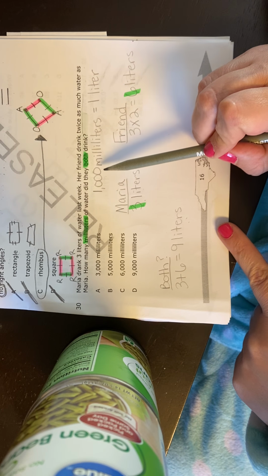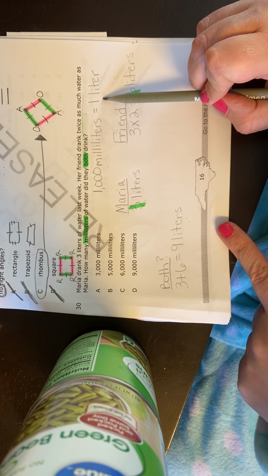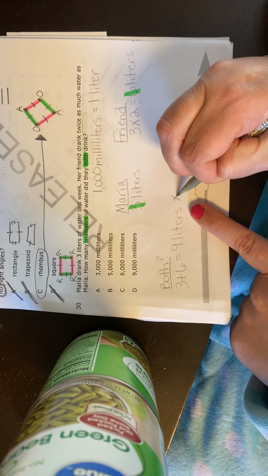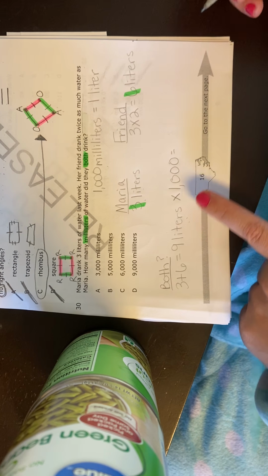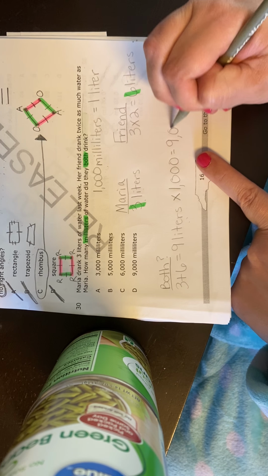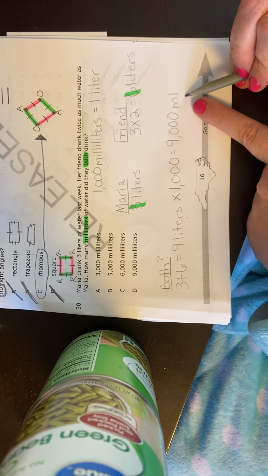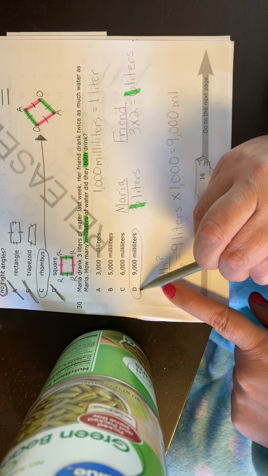So use a clue that we learned from the book about milliliters and liters. I know that there are 1,000 tiny milliliters that make up the same amount as 1 full liter. So I can take my 9 liters and multiply times 1,000 to get a total of 9,000 mLs or milliliters. So our final answer to this question, 30, would be D, 9,000 milliliters.